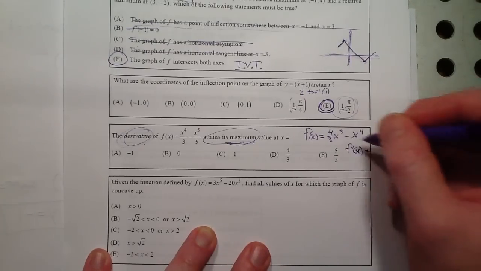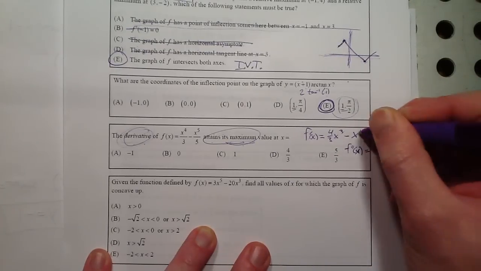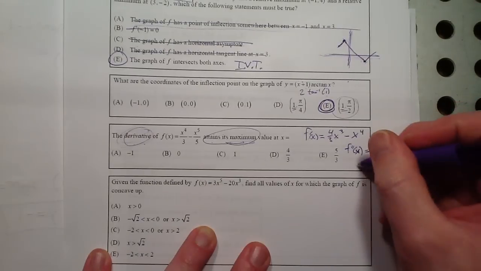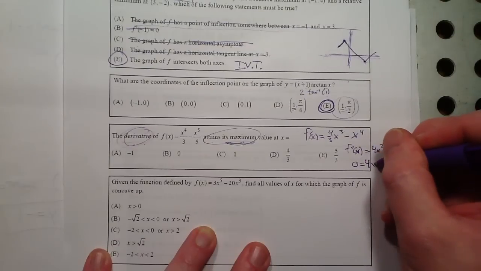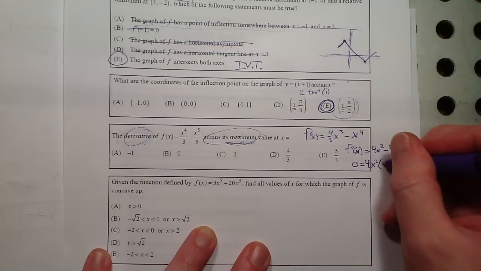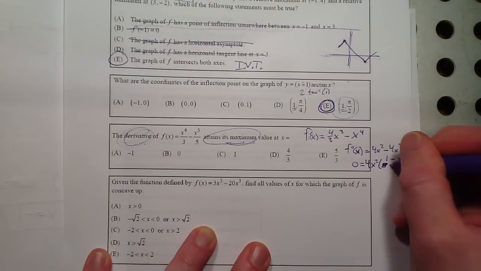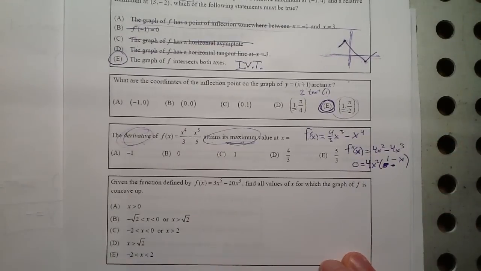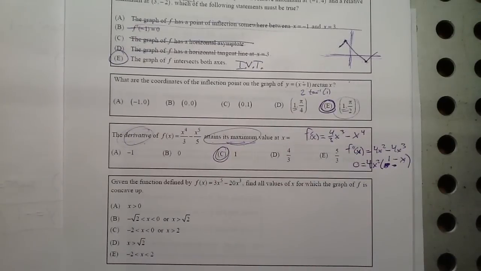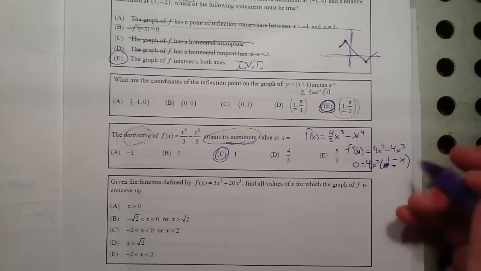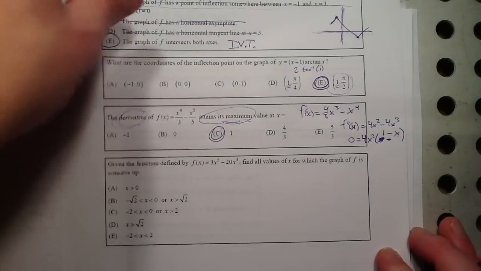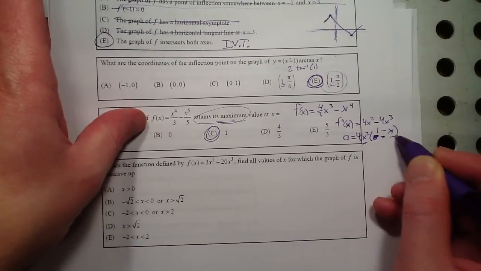Is it not? That's 4x squared minus 4x cubed. Set that equal to 0. Factor out 4x squared, x minus, 1 minus x, and let's see, that happens at 1, right? How do we know that? I should do the number line, shouldn't I? Can't just say that that's 1. So let's see, that would be 0 and 1.